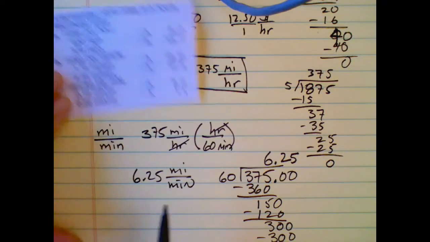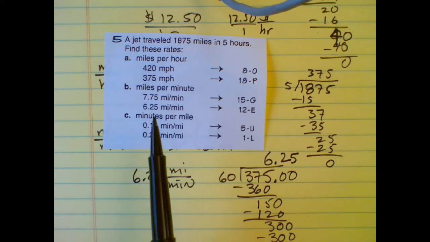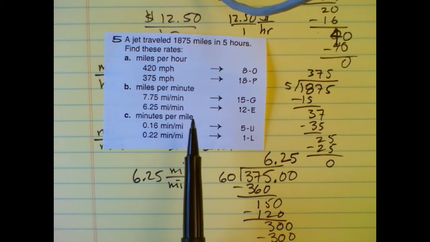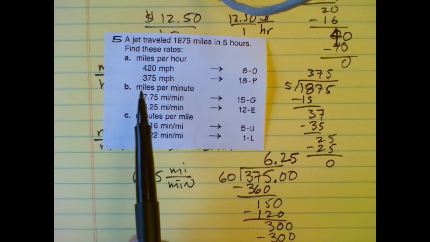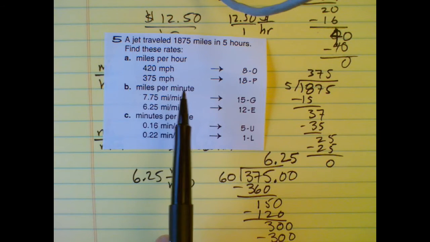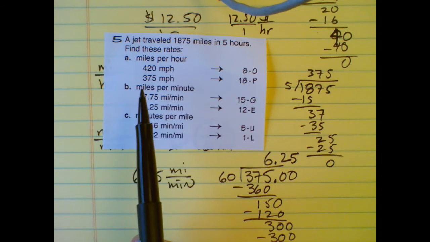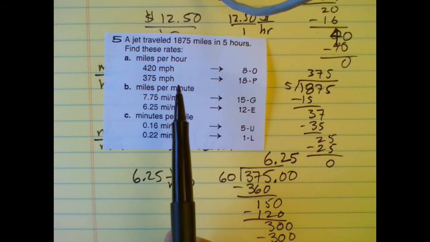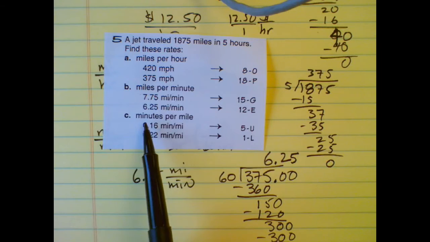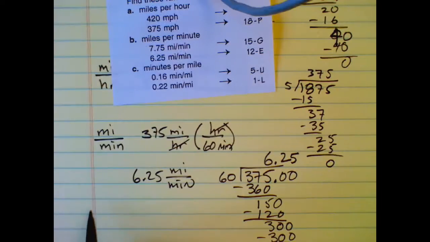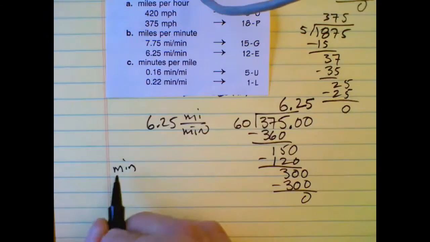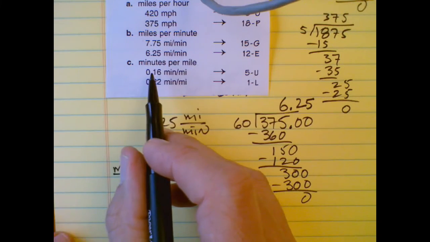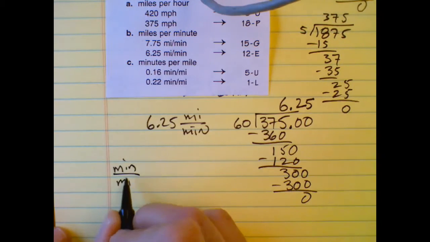So the last one we have here, which is a little bit different way to think about it, is minutes per mile. So up here my comparison is how long is something in a certain amount of time, right? Miles are length, minutes and hours are time. In this description, I'm being asked how much time goes by for 1 mile.